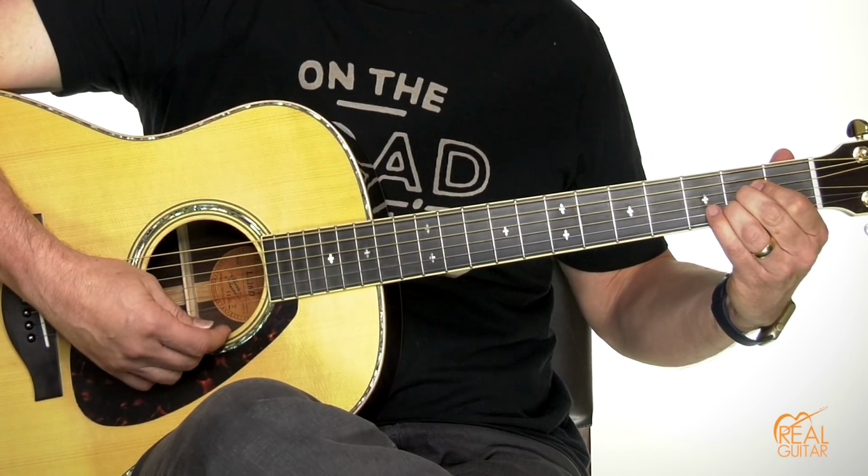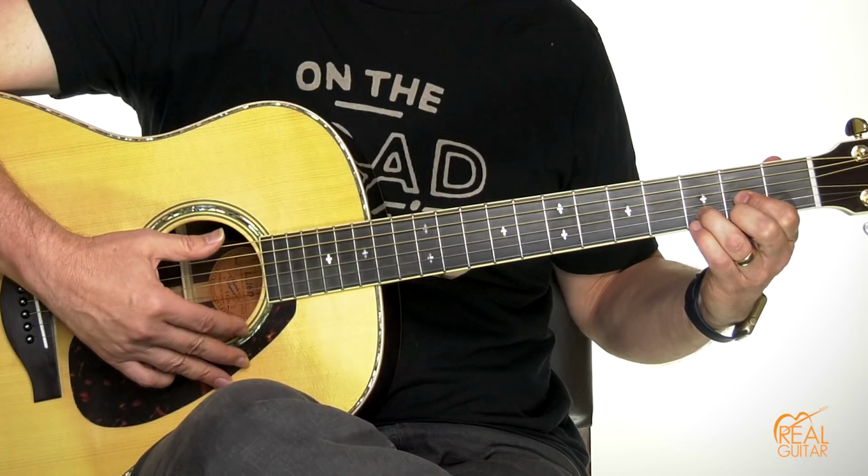Now in place of the C chord, remember we're doing G, C, and D? In place of the C chord, we're going to go up one step to D. Now that second chord will be a D chord. We've got A, D, and what's the final chord? So in the original progression, the song, it was a D chord.